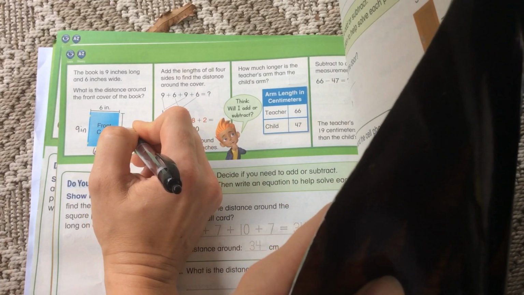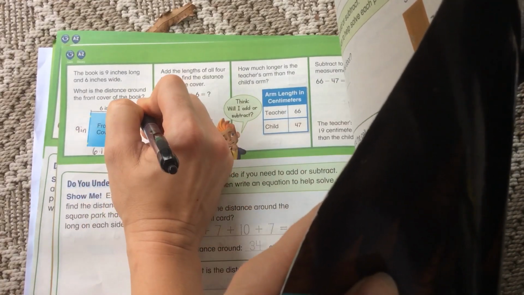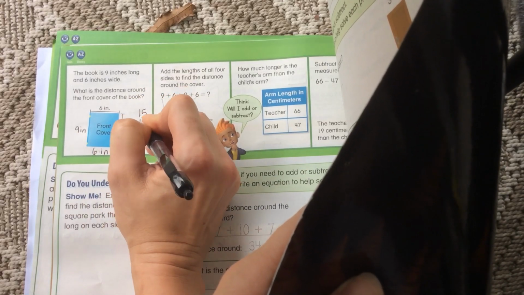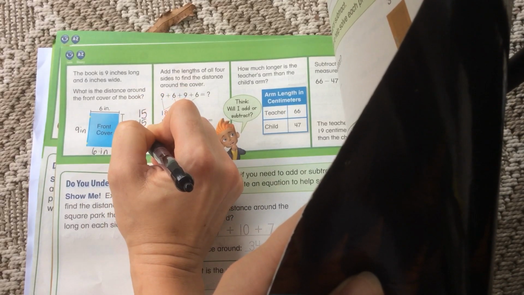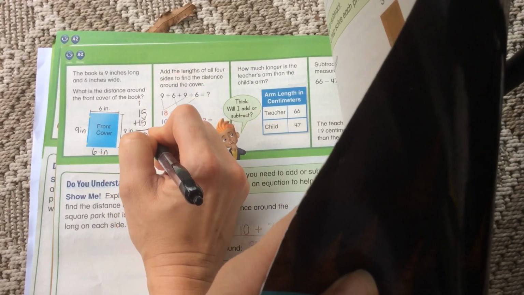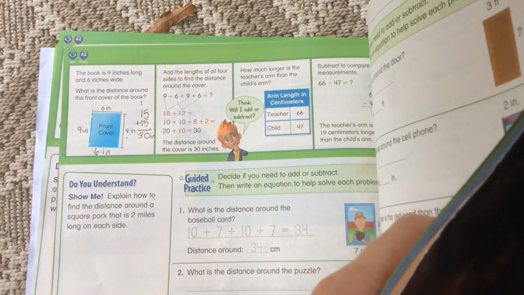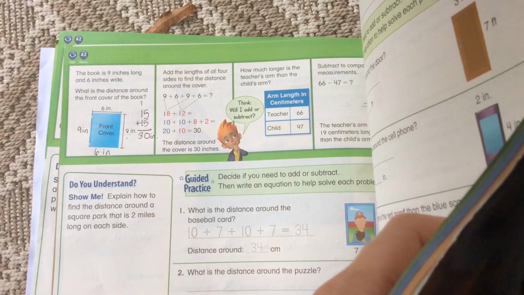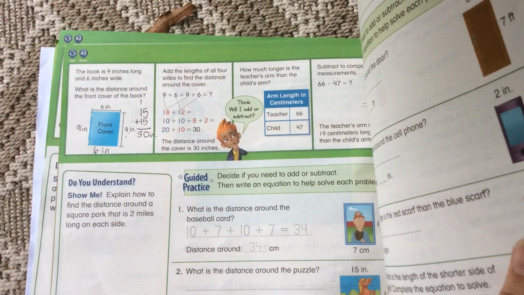So this time I'm going to try it a different way. I'm going to try 9 plus 6, which I know is 15. And then again, 9 plus 6 is 15. I'm going to put them on top of each other. 5 plus 5 is 10. Regroup the 1. 1 plus 1 plus 1 is 3. So in this case, it'd be 30 inches. Let's see. Did we get the same thing as they did? Yes, we did. So he also has another problem here.